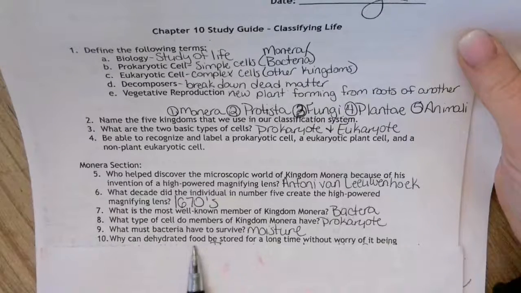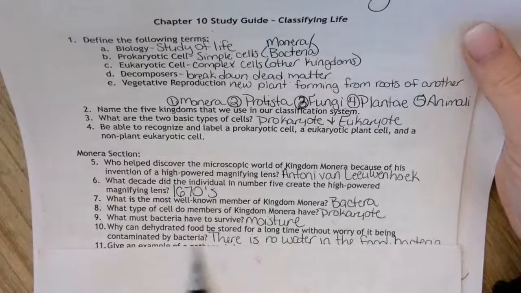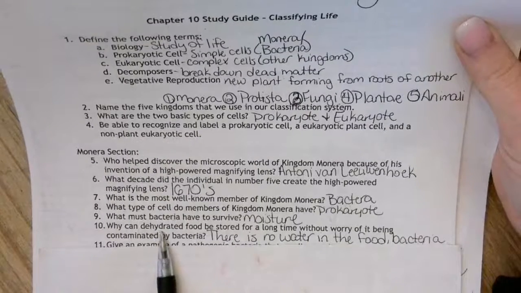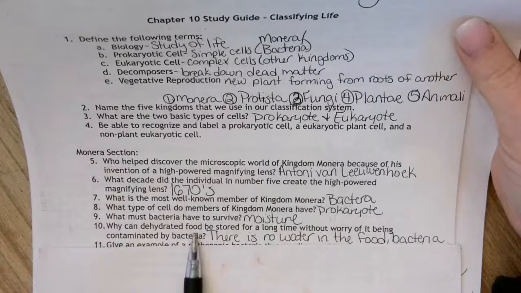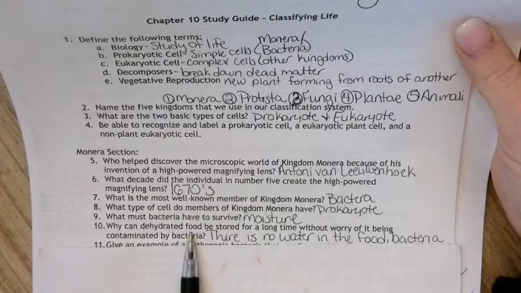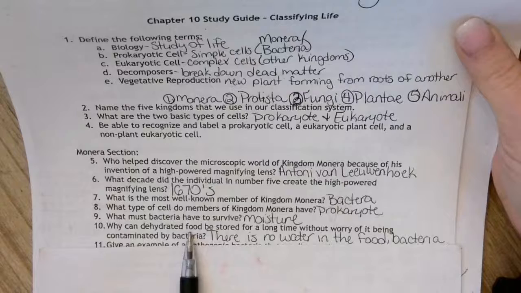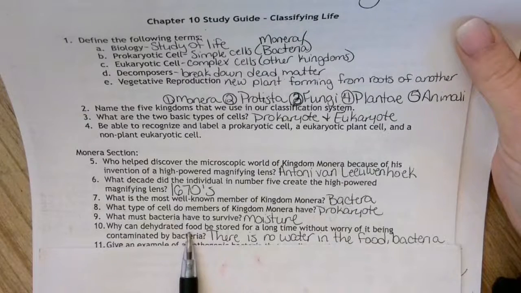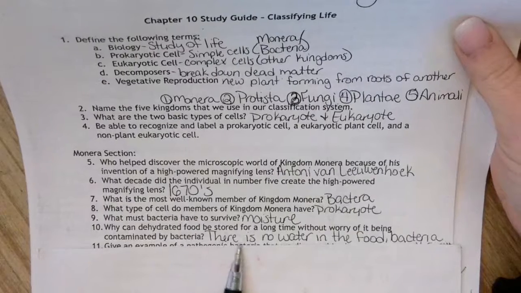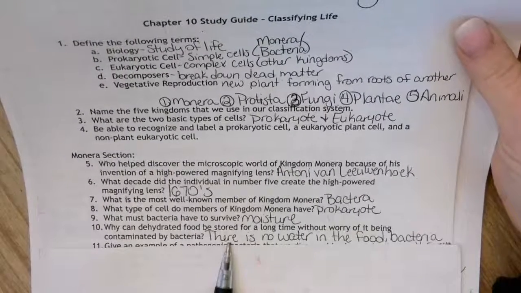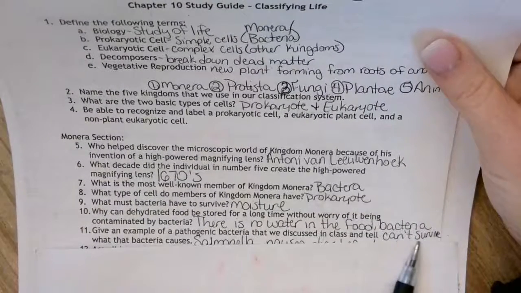Number 10, why can dehydrated food be stored for a long time without worrying of it being contaminated by bacteria? The beautiful thing about dehydrated food is that it has been completely dehydrated to where there is no moisture left in it. If you take away the moisture in food, then the bacteria has nothing to survive off of. So therefore, dehydrated food lasts a really long time. There is no water in the food, and then bacteria can't survive.